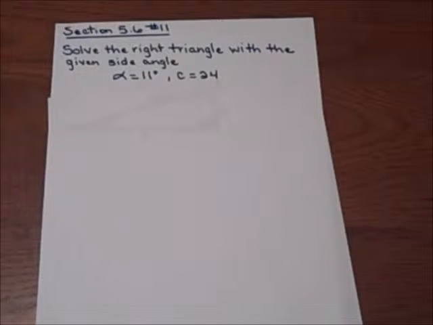This video will help solve section 5.6, question number 11. This question asks us to solve the right triangle with the given side and angle. We have alpha equals 11 degrees and C equals 24. And basically what solving the right triangle means is to find all angles and all sides of a right triangle.